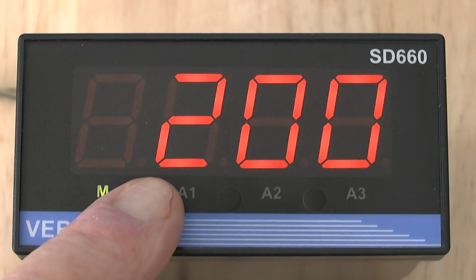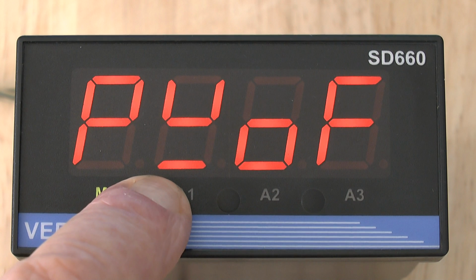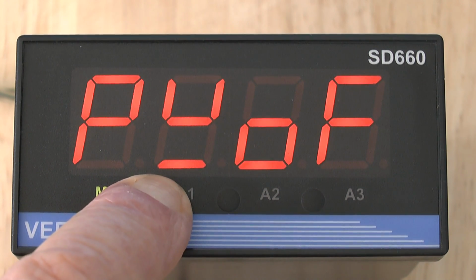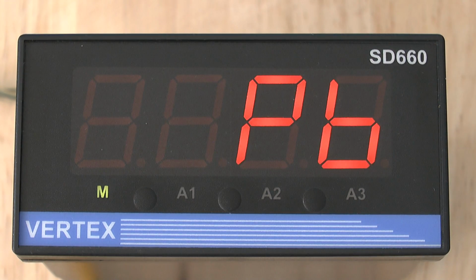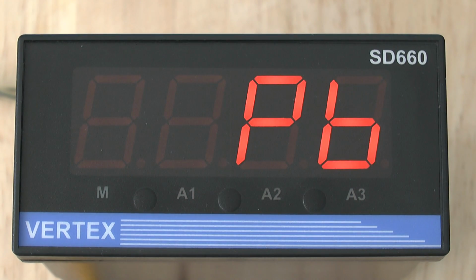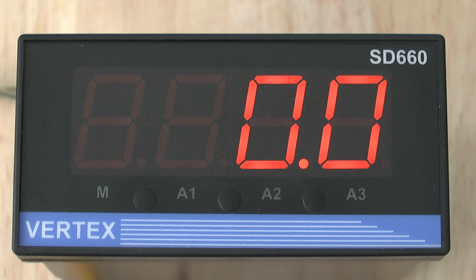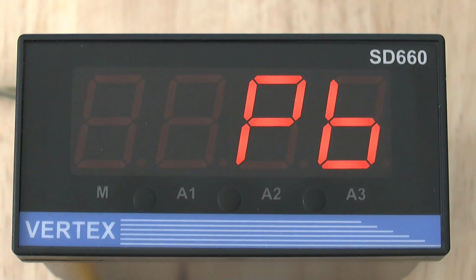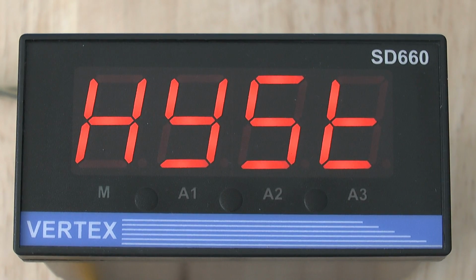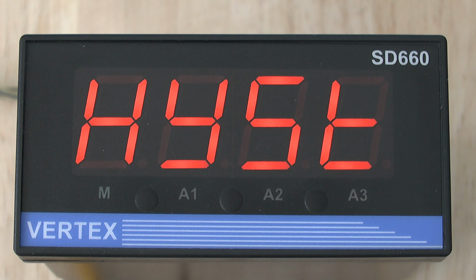You reach this by pressing the set button and holding it in for a few seconds until the display changes to PB. PB is the first parameter in the PID level. This should normally be left set to 0. The next parameter is the HYST or hysteresis parameter.